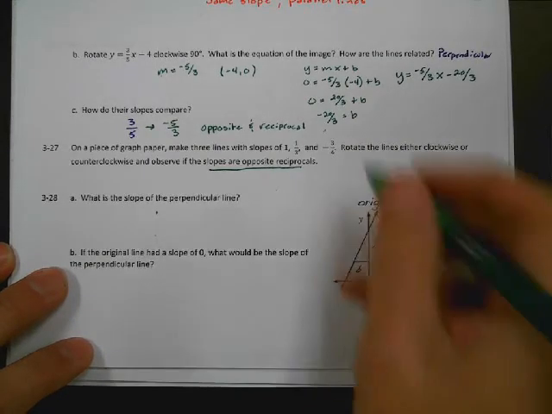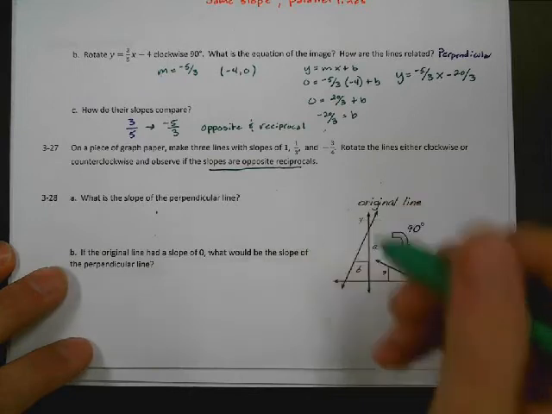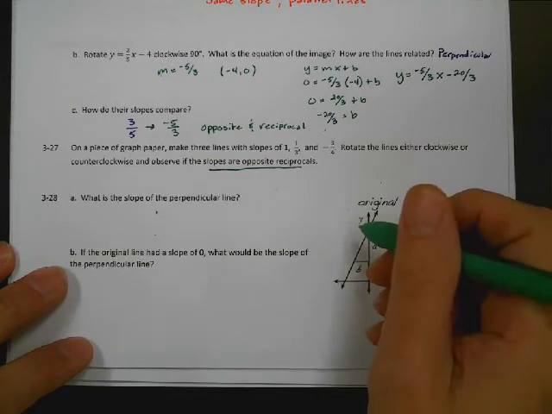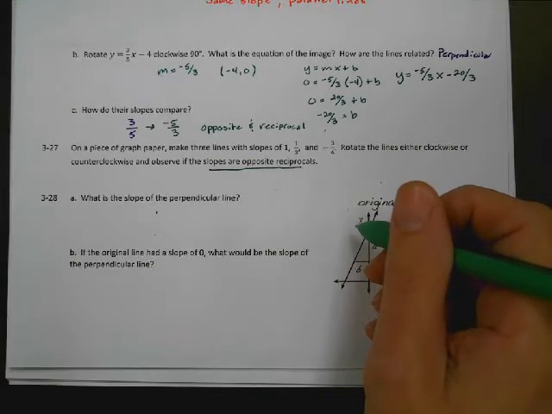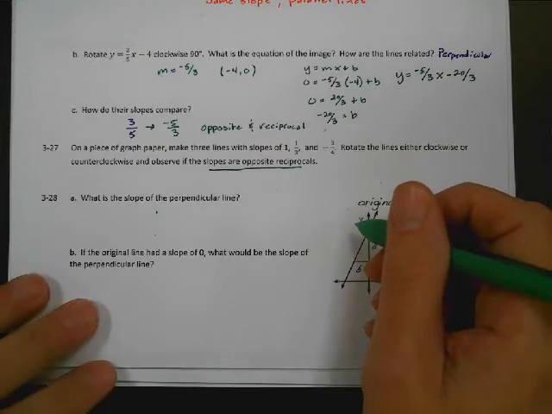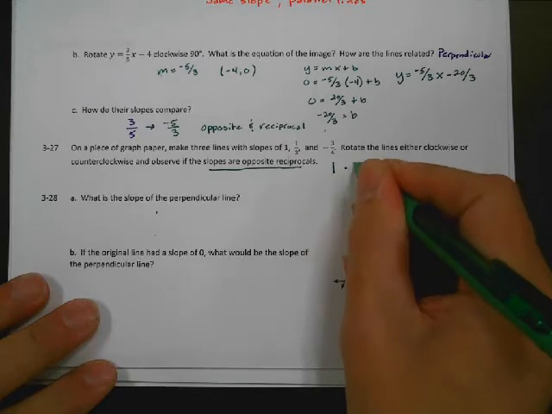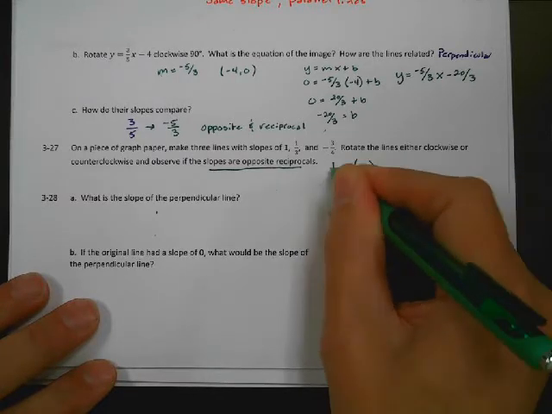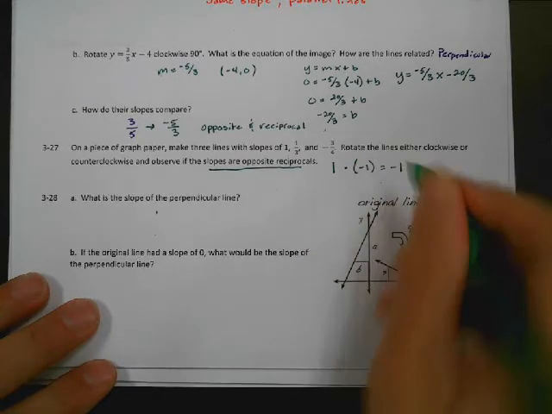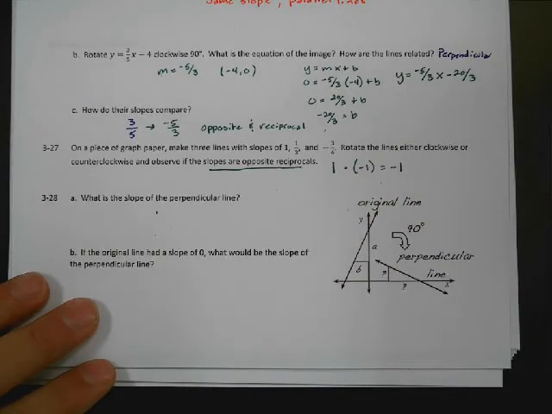The other way to look at it is also, if you multiply two slopes and they're opposite reciprocals, you will always get the answer of -1. So remember on the first one we had the slope of 1, and then that became the slope of -1. 1 times -1 is -1. That means they're opposite reciprocals.